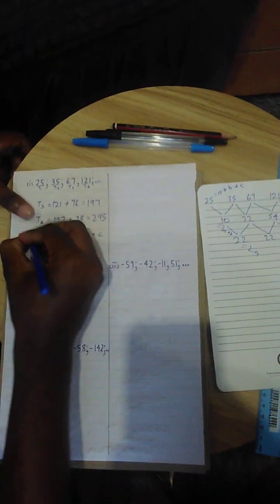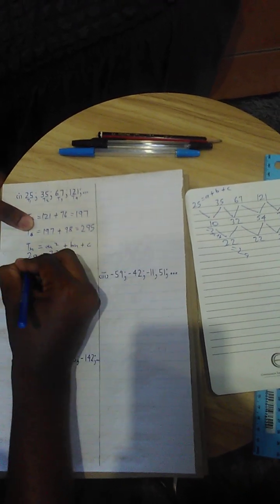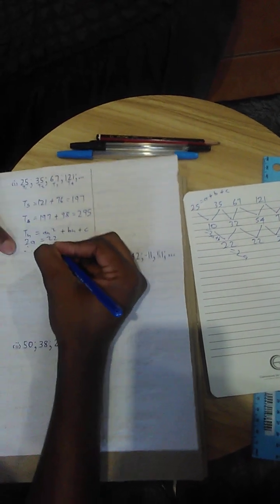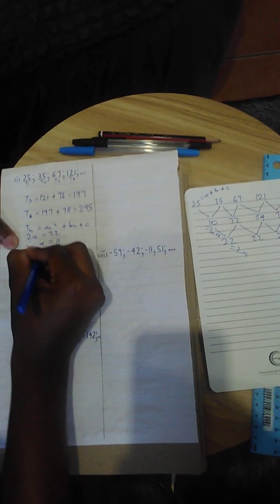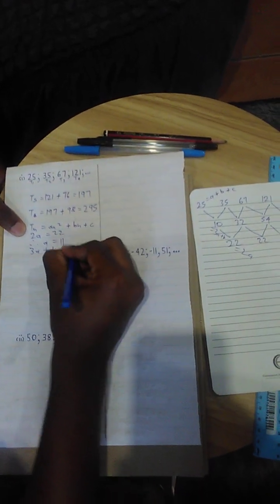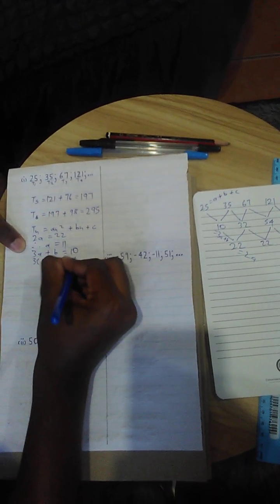So 2a is 22. So a is 22 divided by 2, which is 11. 3a plus b is 10. So 3 times 11 plus b is 10.